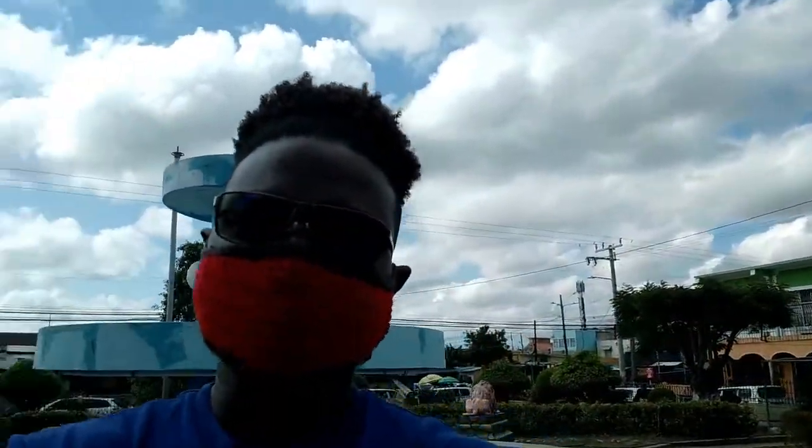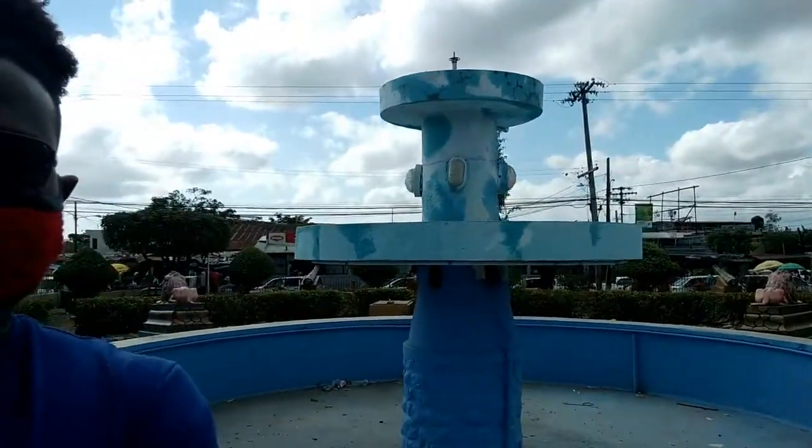Apparently, you know that there's coronavirus, so they don't want anybody inside the building unnecessarily. So I have to wait on the outside. So I'm actually in the park now, waiting until I can go in. So yeah, we just have to comply, right? It's for our own good, right? So this is the park.